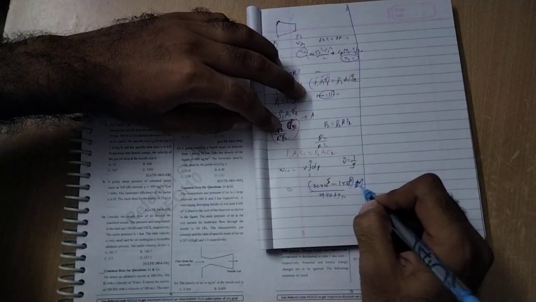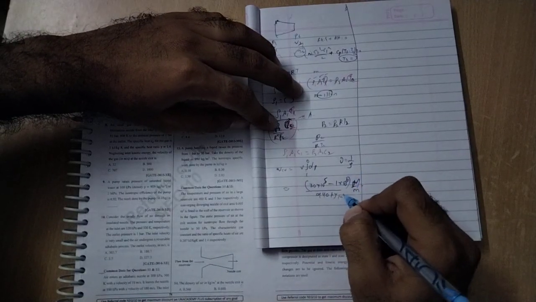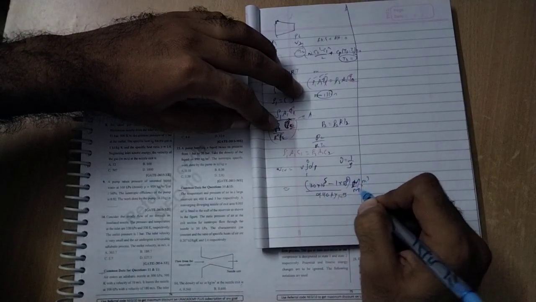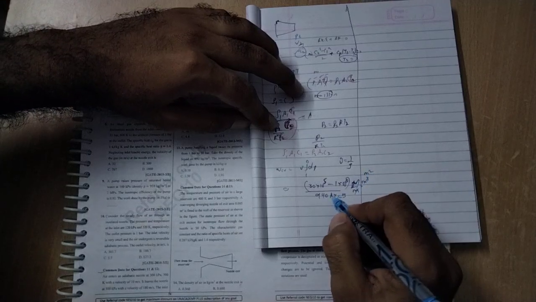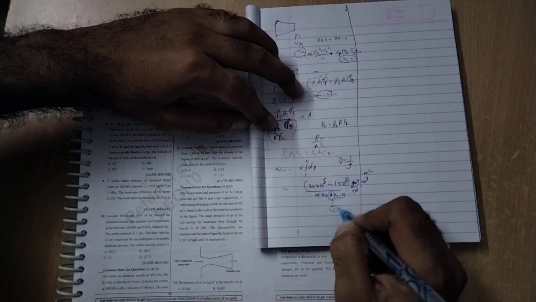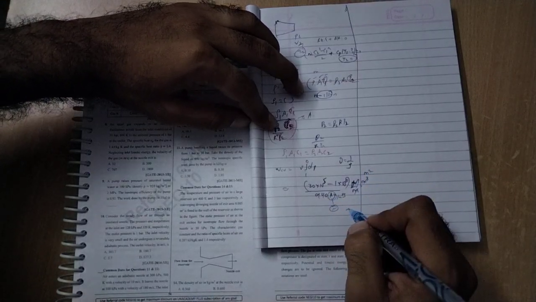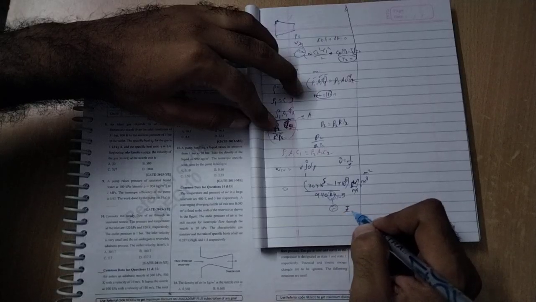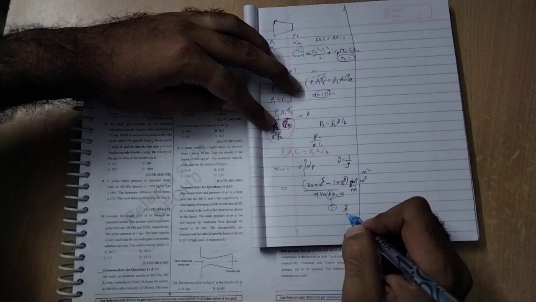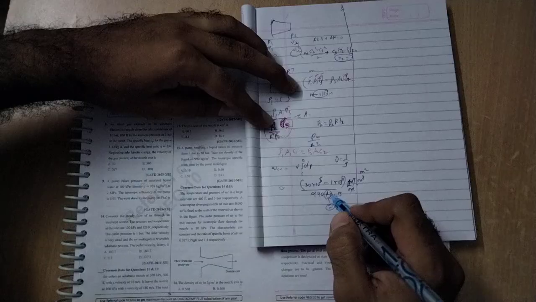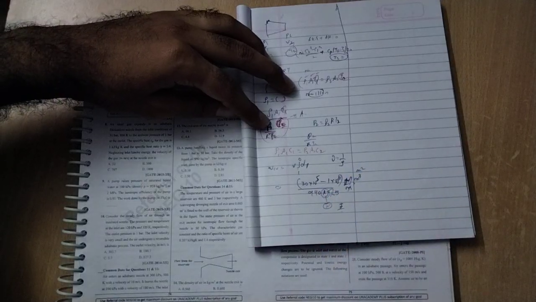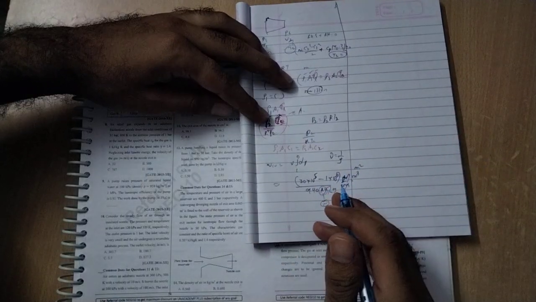So Pascal is Newton per meter square, so the meter cube will go, meter square will come, and kg we convert to the Newton side. While converting, we will get joule per kg, or sometimes we make it kilojoule also.